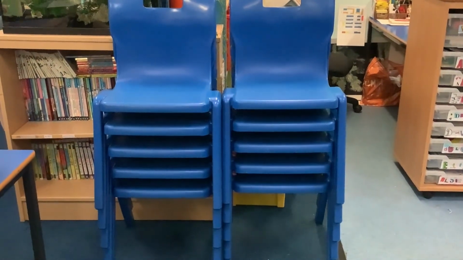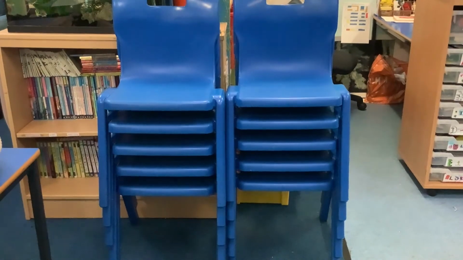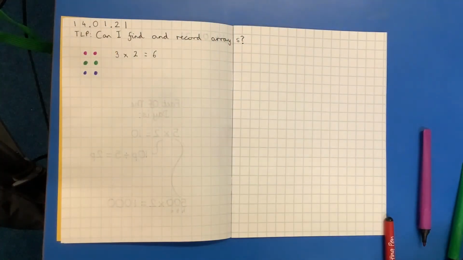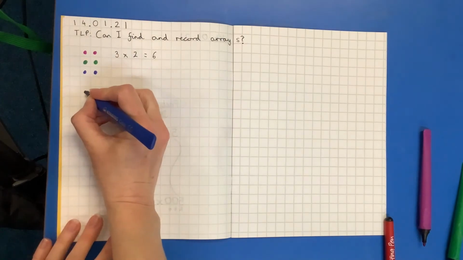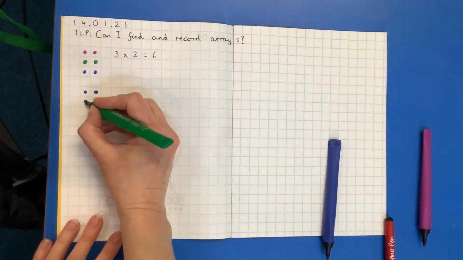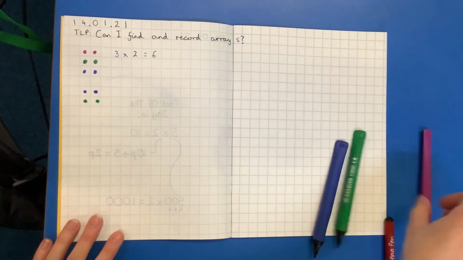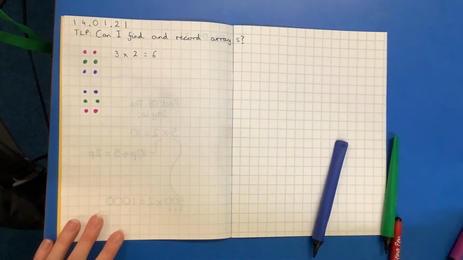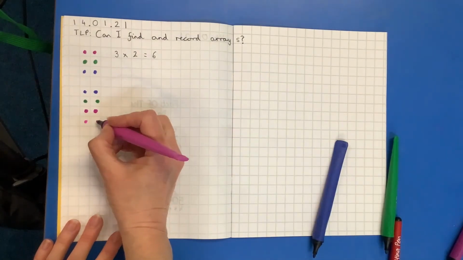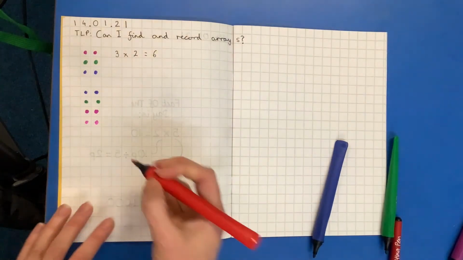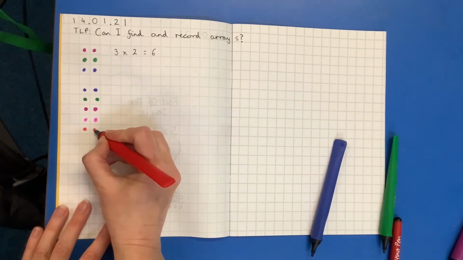Here we've stacked chairs to make an array. Let's try to record that array. So 2 chairs at the top of the pile, 2 chairs underneath, another 2 chairs underneath, 2 chairs below that, and 2 chairs under that.